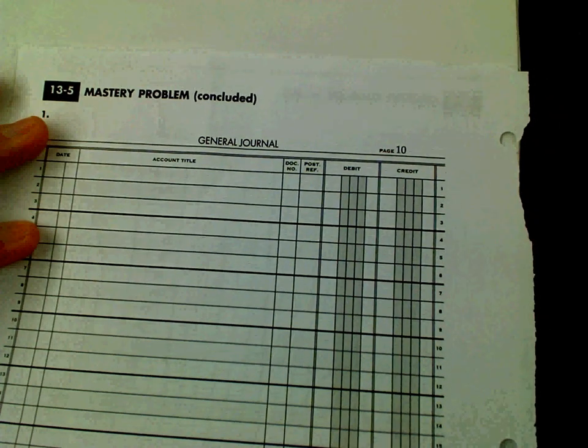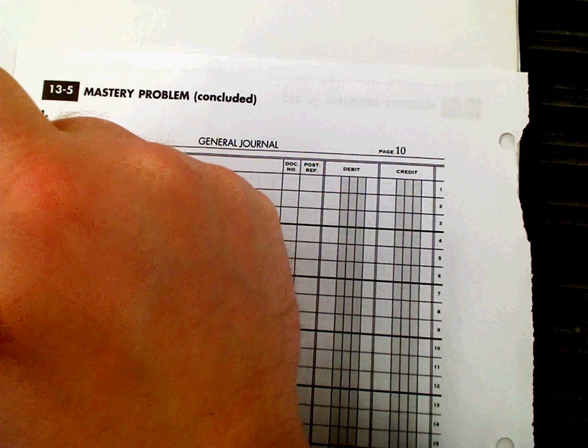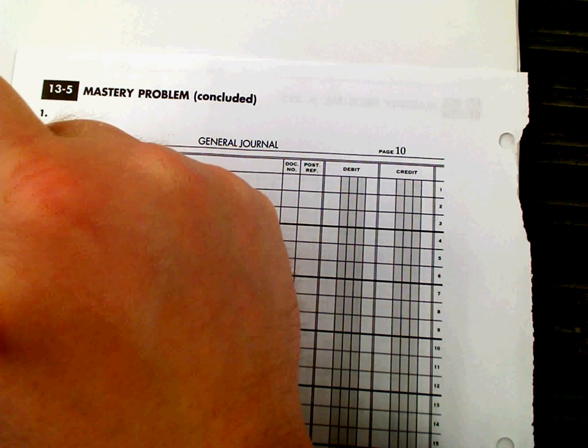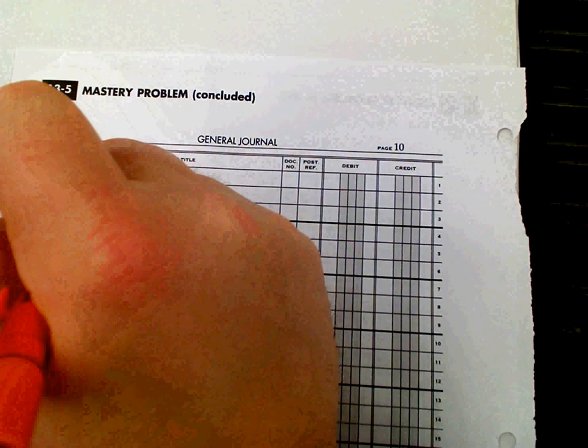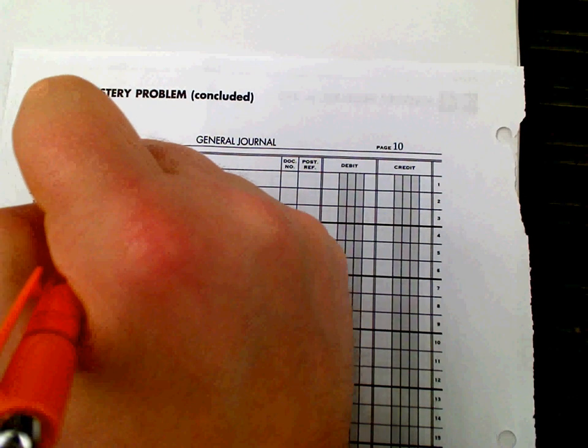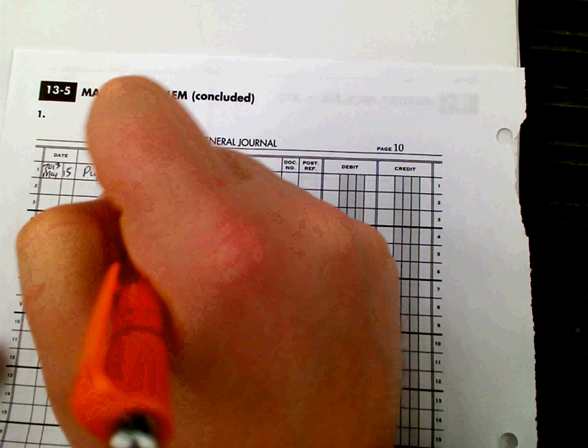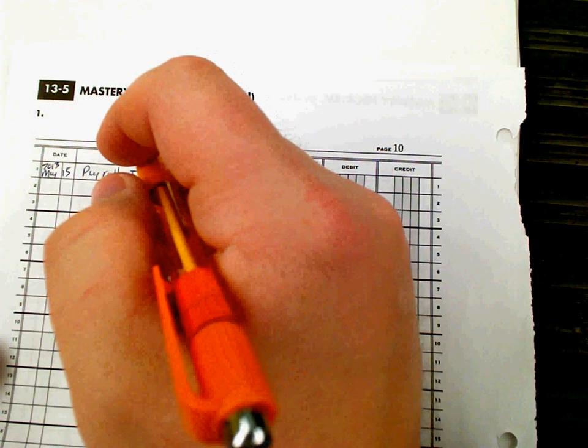So we are 2013, May 15. We have payroll tax expense.